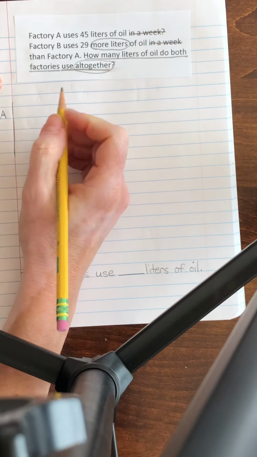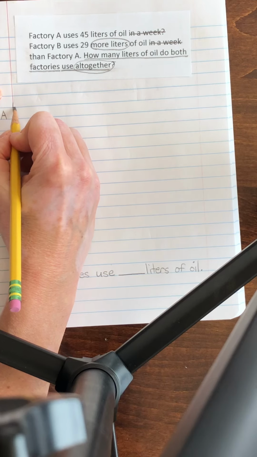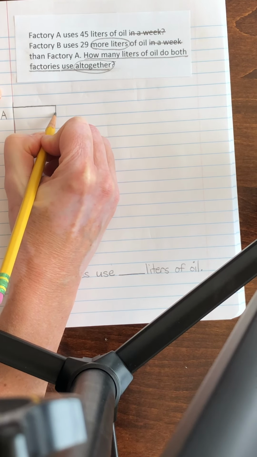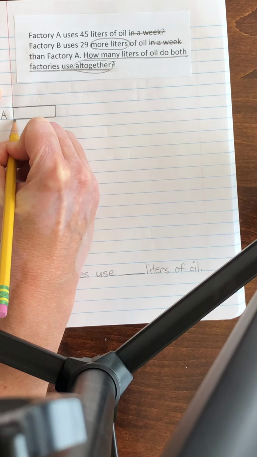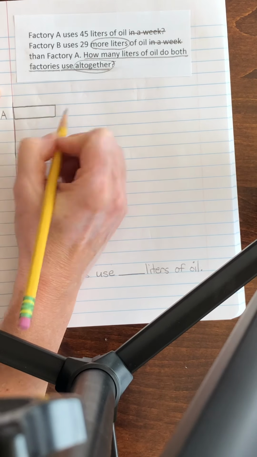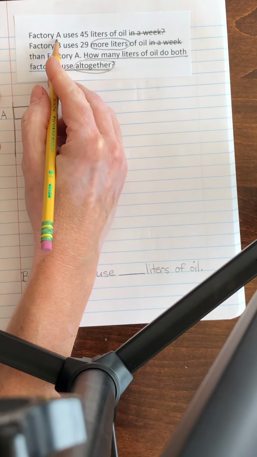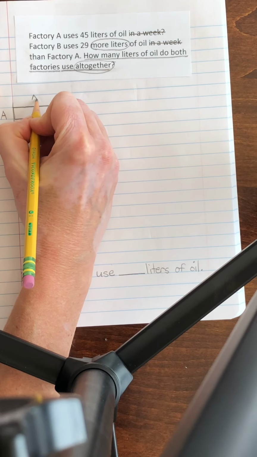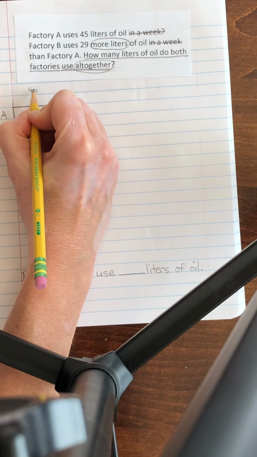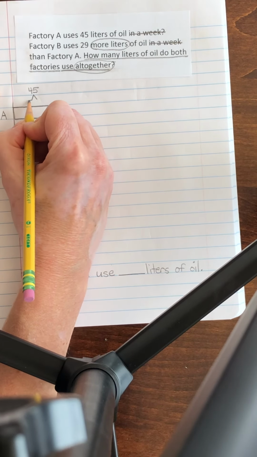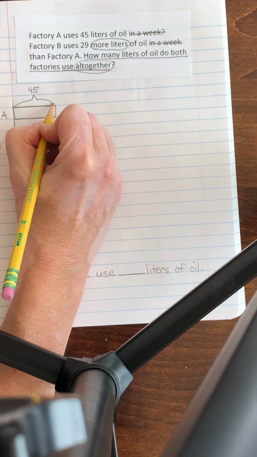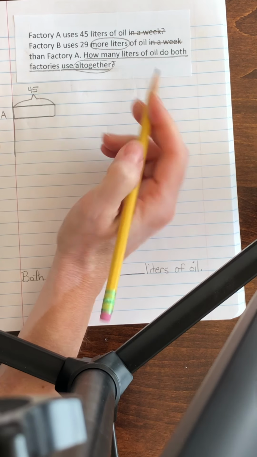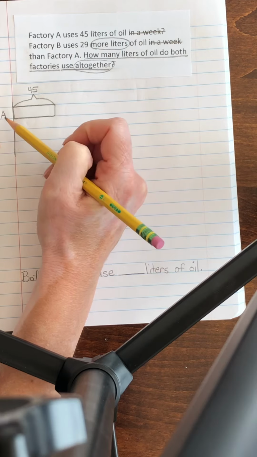Just put a big giant A. Draw a bar out that says a bar for A. Make it nice on the lines because you have these beautiful lines here. And this is factory A and it uses 45 liters of oil. So let's make it use 45. Put 45 on the top line there. Make it curve down to your bar. 45 liters of oil.